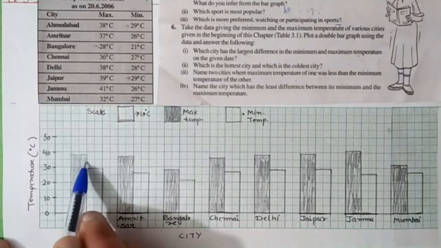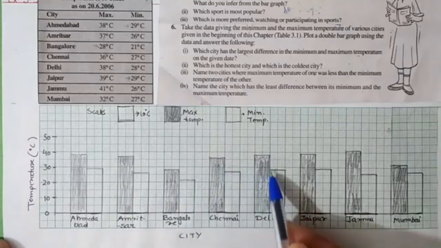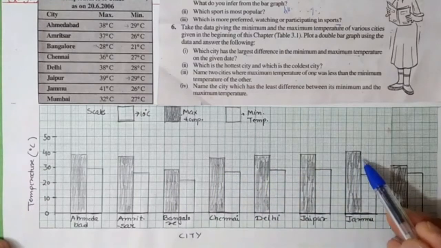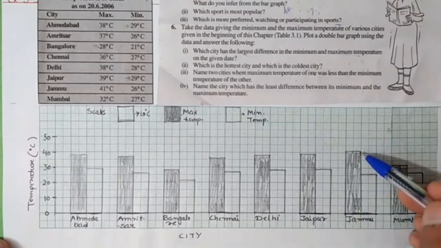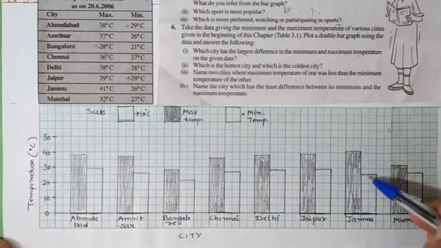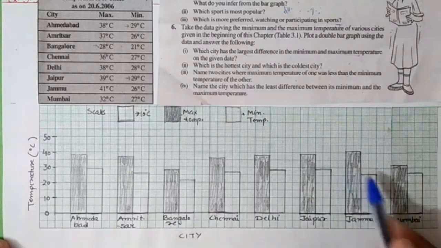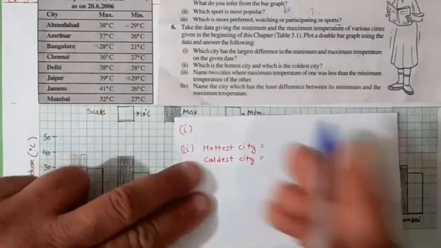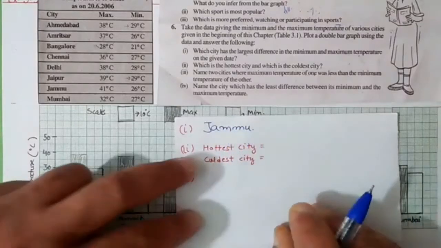This is not the largest difference. This is also not the largest difference. Dear student, you observe here in Jammu, this is the largest difference between maximum and minimum temperature. Now we can write: Jammu has the largest difference in minimum and maximum temperature.